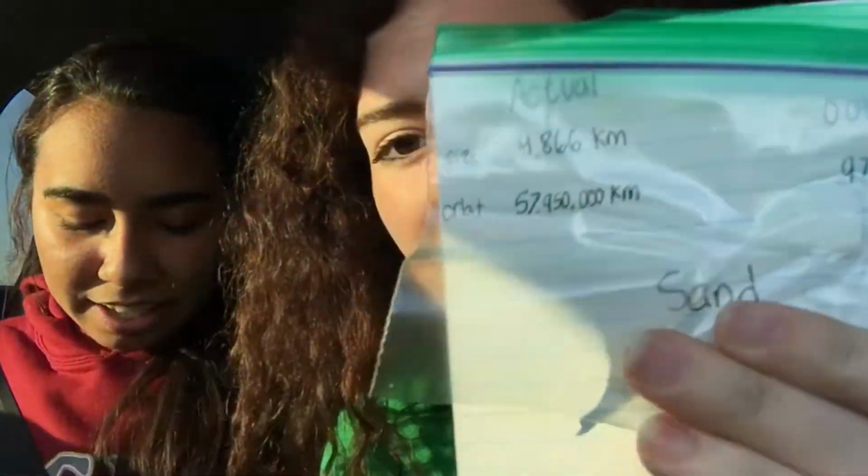Okay. Here we are at 0.02. We're at Mercury. Since Mercury is so small on this scale, it is represented by a grain of sand. It's right there in that corner. With Mercury, its actual size is 4,866 kilometers, and the to scale size is 0.0978 inches or 2.4 millimeters. Its actual orbit size is 57,950,000 kilometers, and then scale orbit is 97 feet or 0.018 miles.